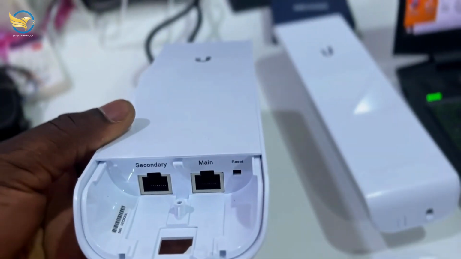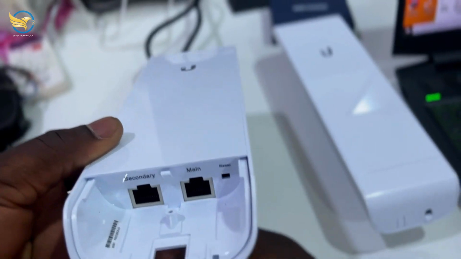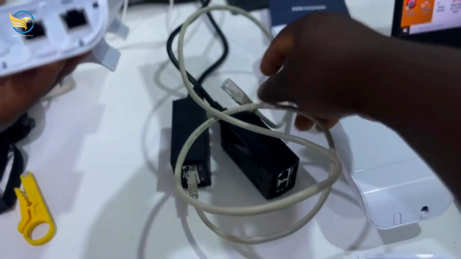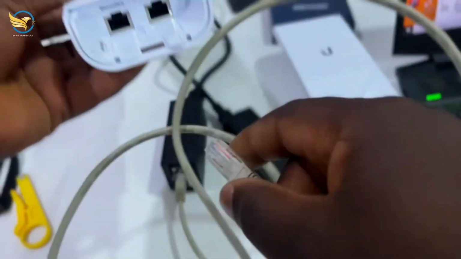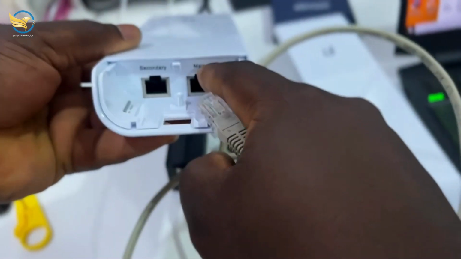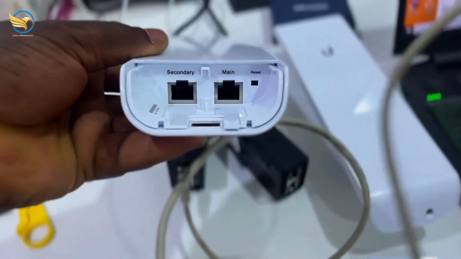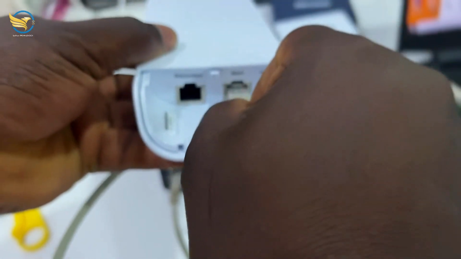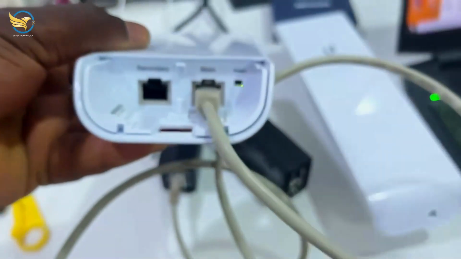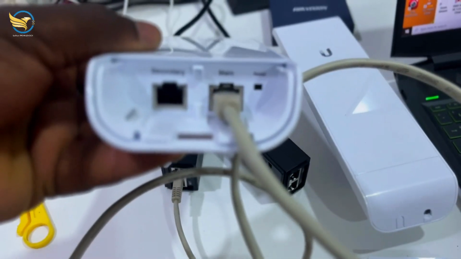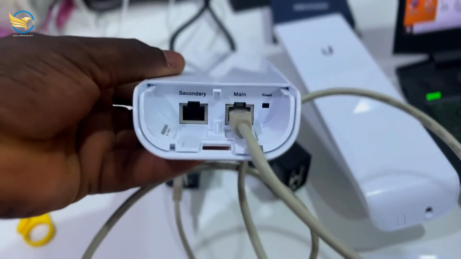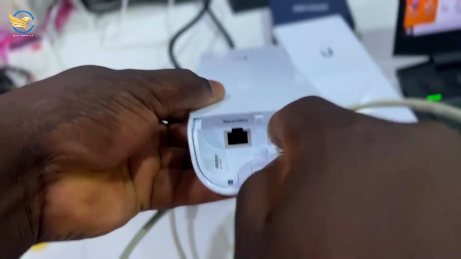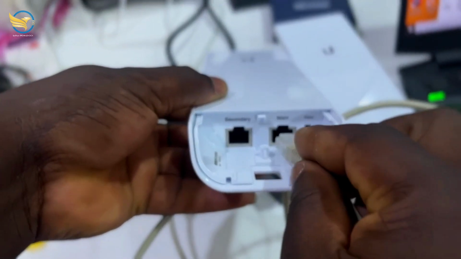On the radio we have the main port and also the secondary port. The secondary port on the radio is not needed in this video, since we will have the network cable connected from the LAN port of the PoE adapter to the network switch or the laptop. So for now, we won't be using the secondary port of the radio.